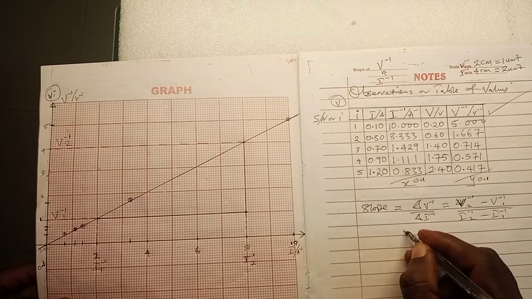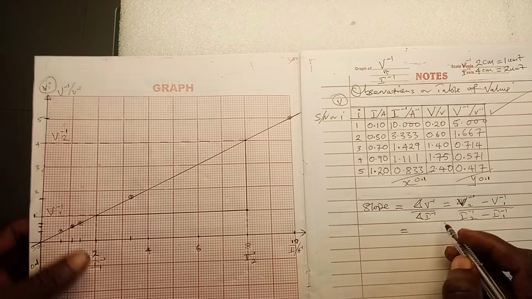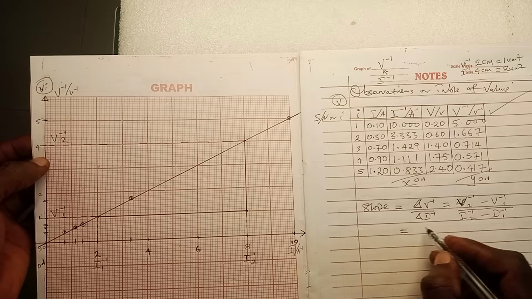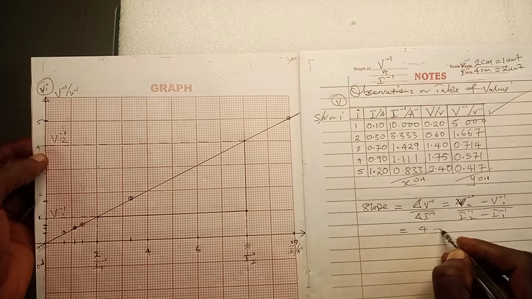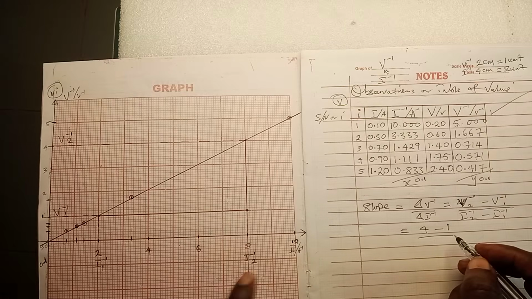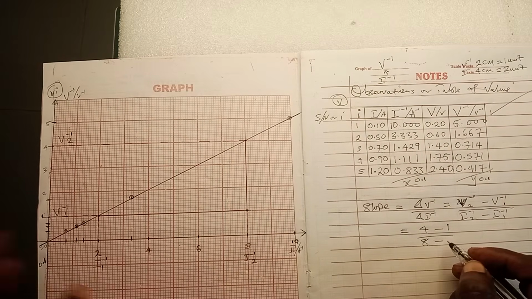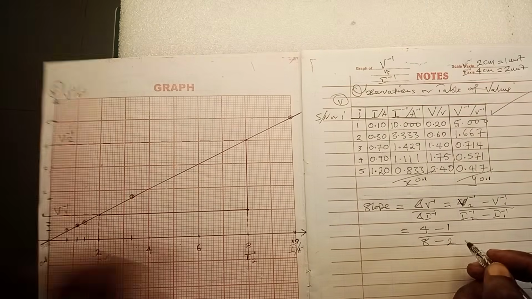So if you evaluate correctly, you have V inverse 2 is 4, 4 minus 1, divided by 8 minus 2.